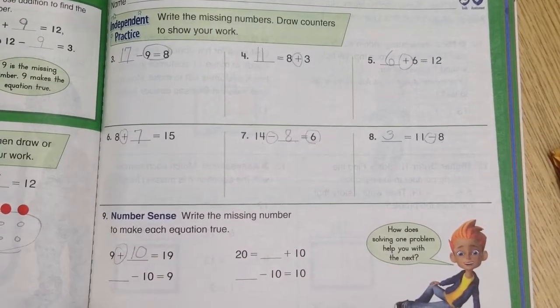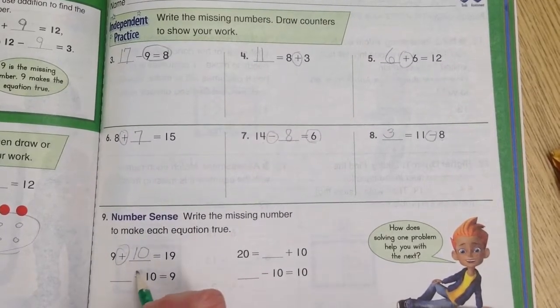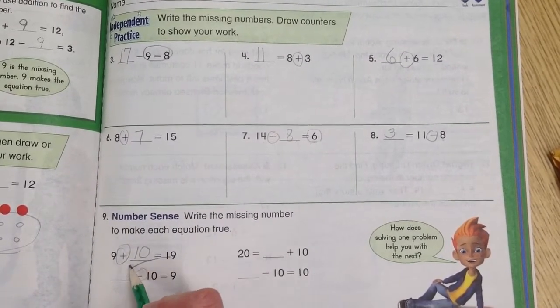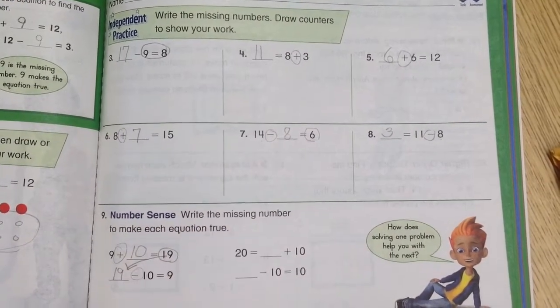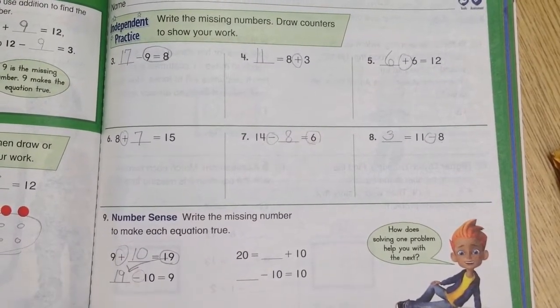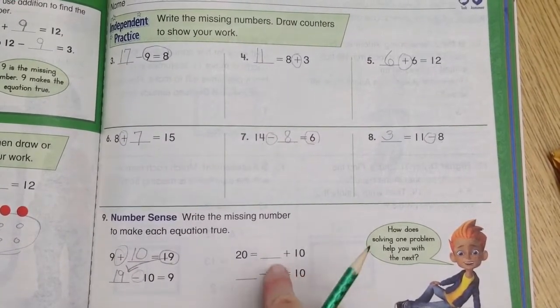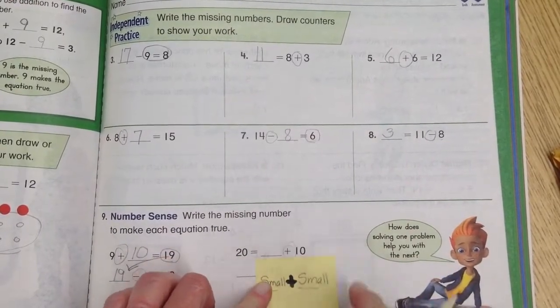Now, to do that backwards, I don't have to do it again. I can use my fact families. Here it's takeaway, so I know I need the big number. So I'm just going to bring my sum from the addition fact and write it in my first line. So 19 take away 10 equals 9. Here we have an addition fact, so I know I need small plus small.